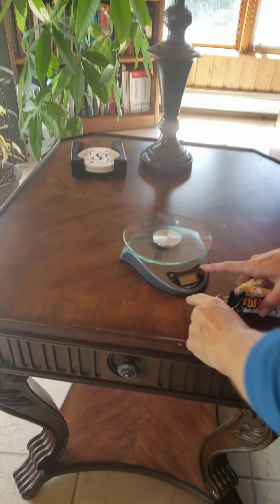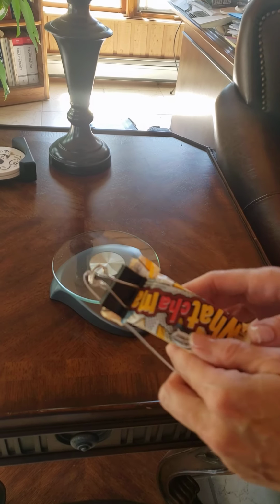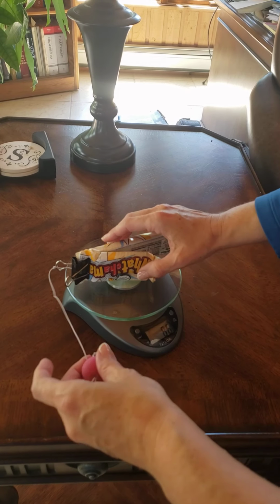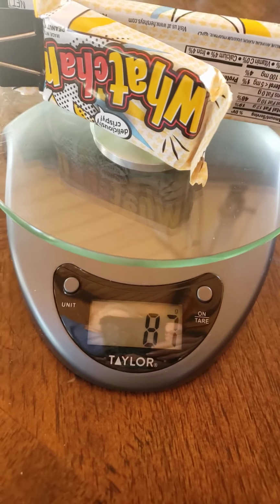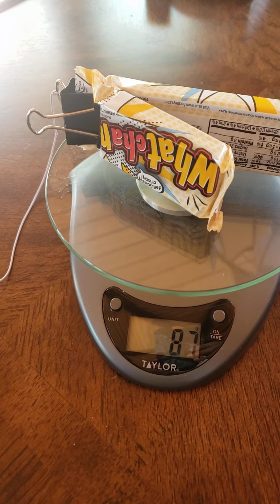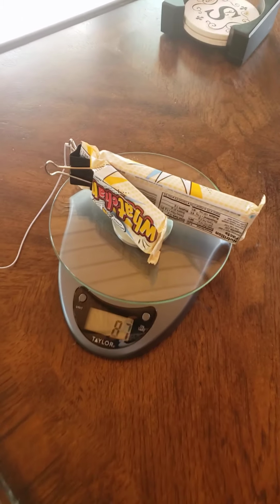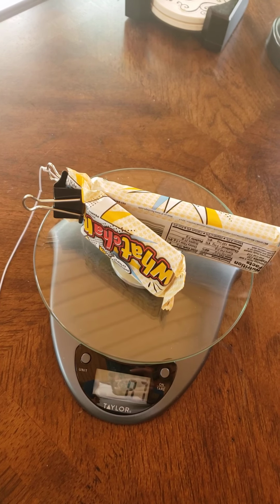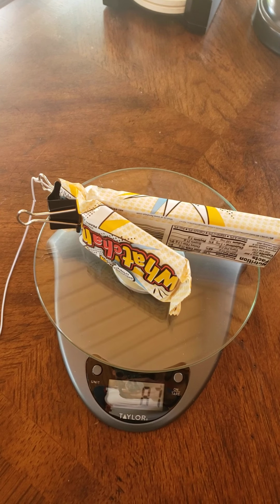Now I want to weigh it because we want to see how many grams, because the whole point of this was to see grams. Since we have the clip and the Whatchamacallits and the packaging and all the yummy goodness in there, I want to put all of it on my little scale here. So it comes to 87 grams. I got it. Basically, for my clock, I need 87 grams of Whatchamacallits plus the little doohickey there to make my clock tick at 1 second.